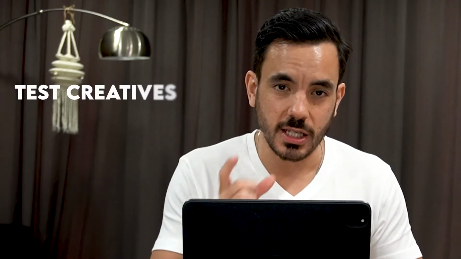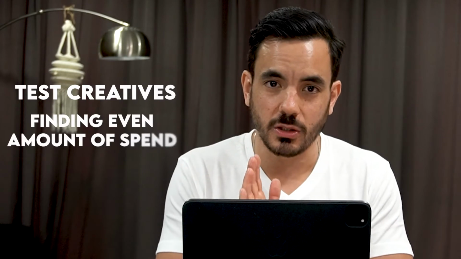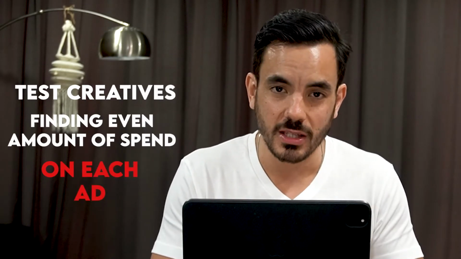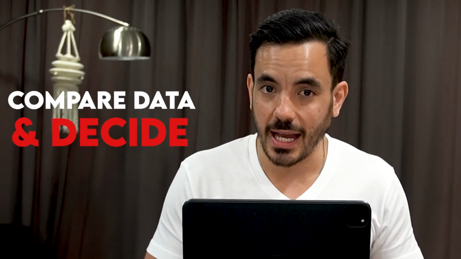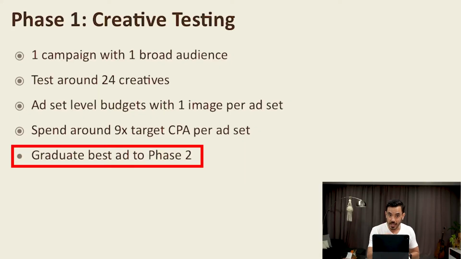And once again, reminder that all we're trying to do here is test creative, and at this stage, all we need to do is get a fairly even amount of spend on each ad so that we can then compare the data and decide which ad is the best performer. Now, once you've figured out which ad is the best performer, it's time to graduate that particular ad to phase 2. So let's go out of here and dive into phase 2.